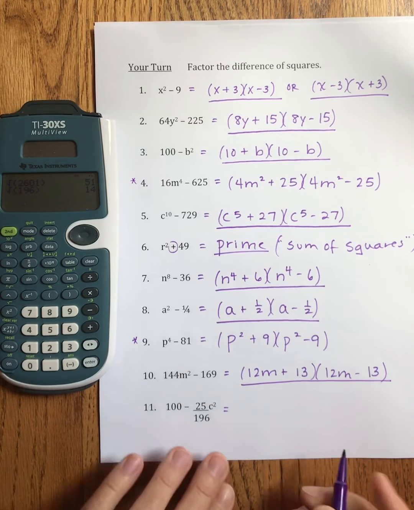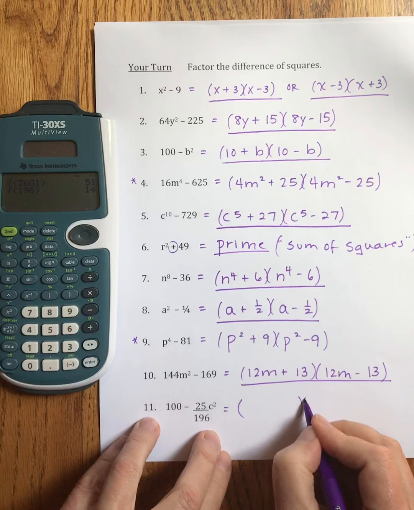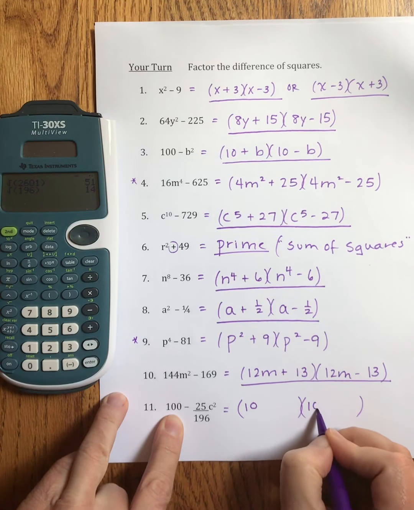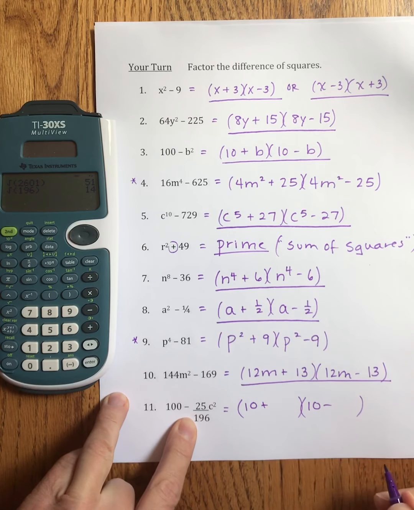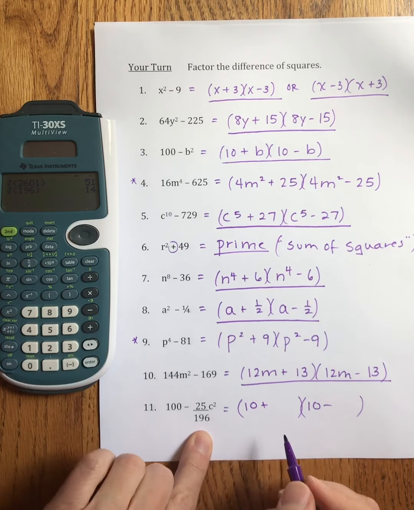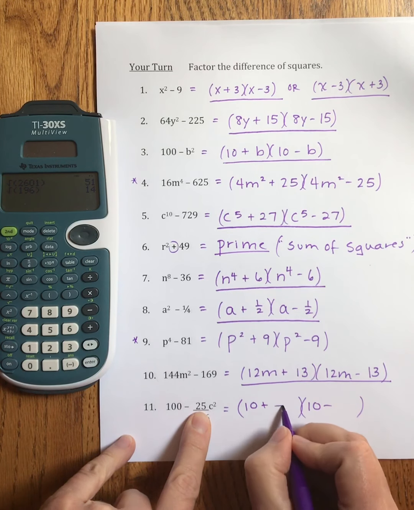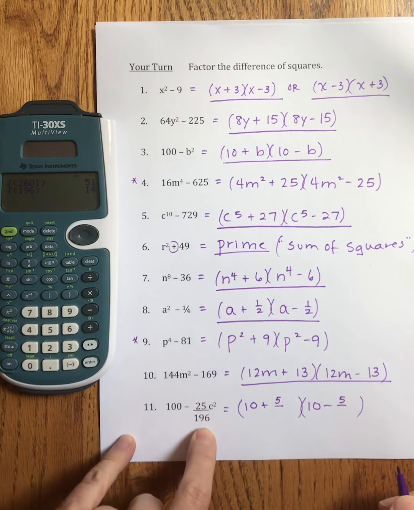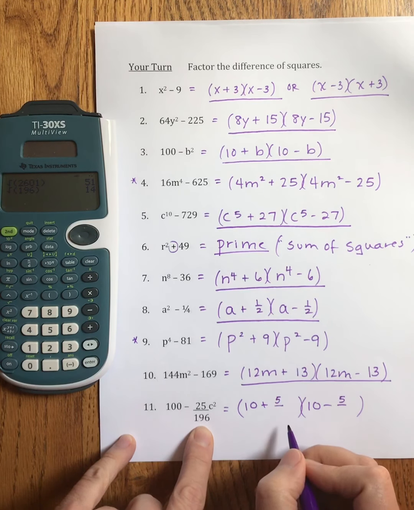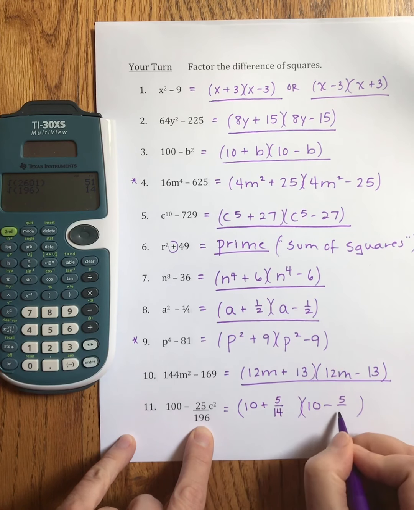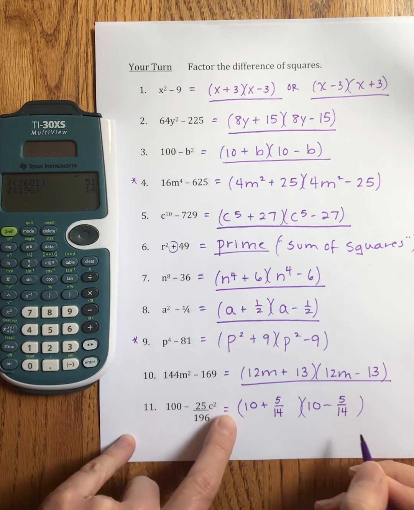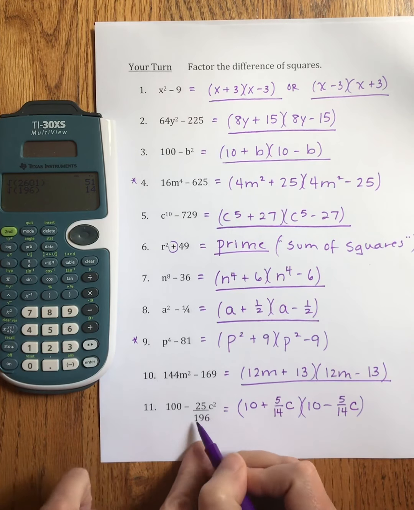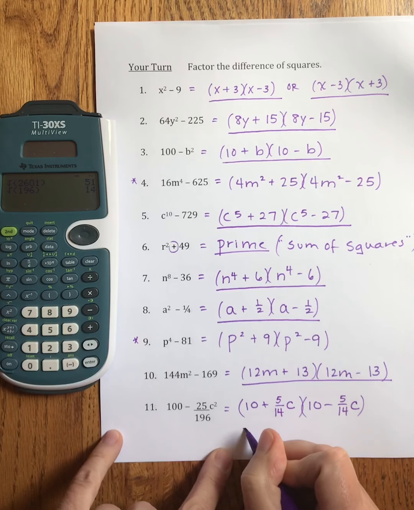And the last one also involves some fractions. So let's see. To make that 100 in the first term, we would have 10 times 10. And then we'll see our plus and our minus. The last term has quite a bit going on. We're going to need something on the top of a fraction to make 25. So that would be 5 squared. And something on the bottom of the fraction to make 196. That would be 14 squared. And then along with those numbers, we also need a c, so that there's a c squared along with that fraction when we multiply it out.